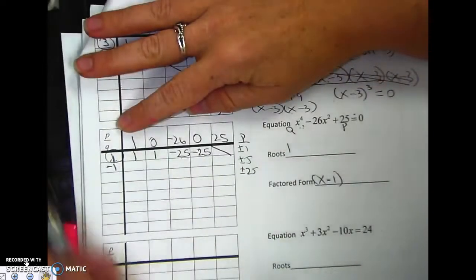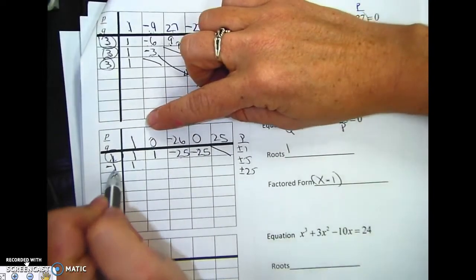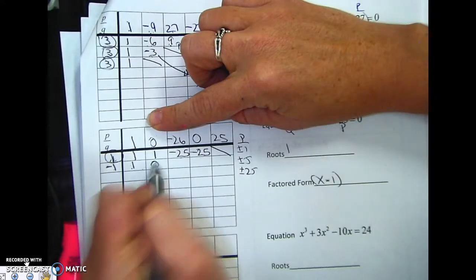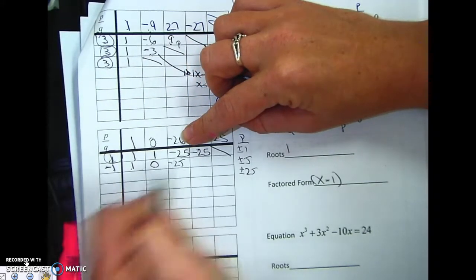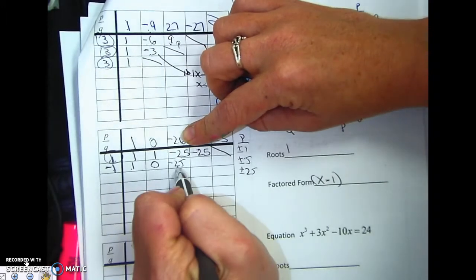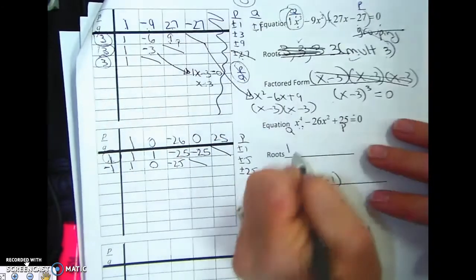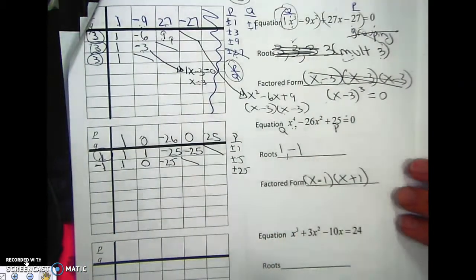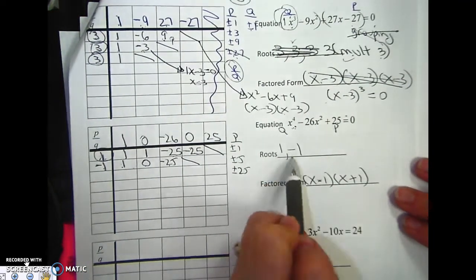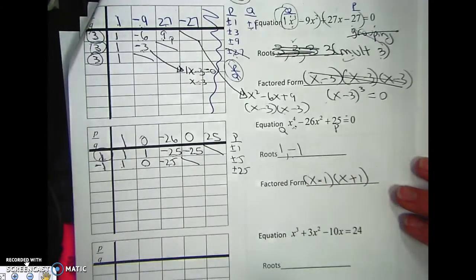So now I'm going to try another number. I'll try negative 1. Bring down the 1. Negative 1 times 1. Negative 1 plus 1 is 0. Negative 1 times 0 minus 25 is negative 25. Negative 1 times negative 25 minus 25. Woohoo! I found another root. I can write that out. I had 4. I found 2. I have 2 left.